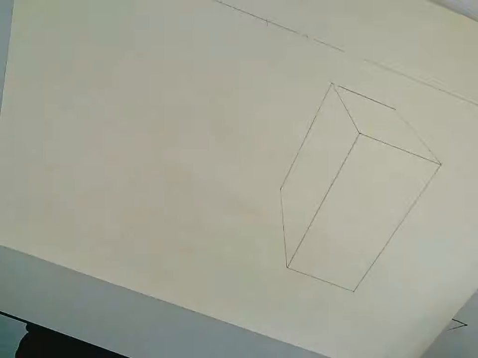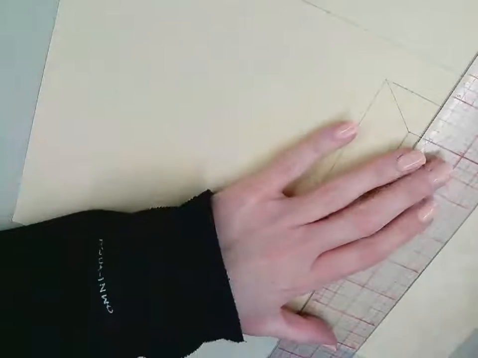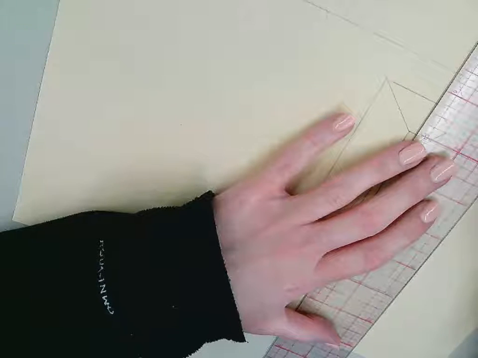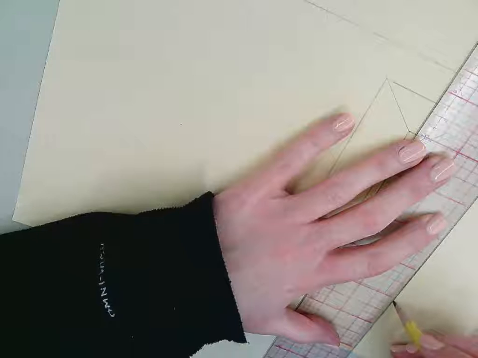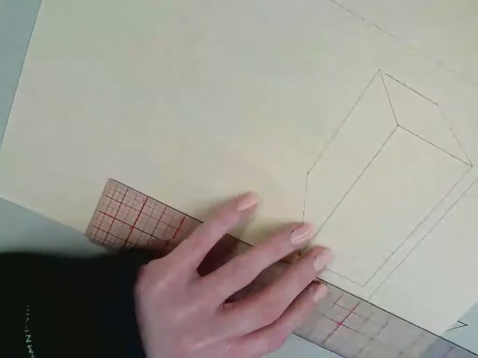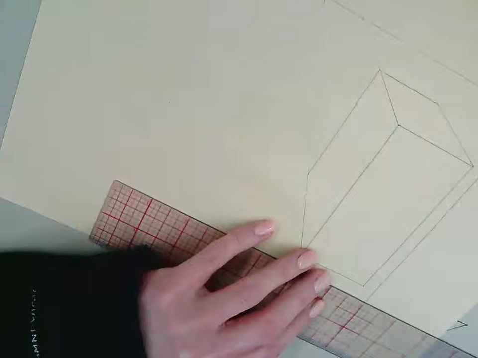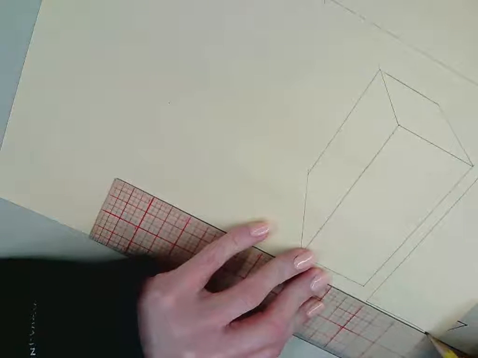Okay, there's building 1. Building 2. Oops.